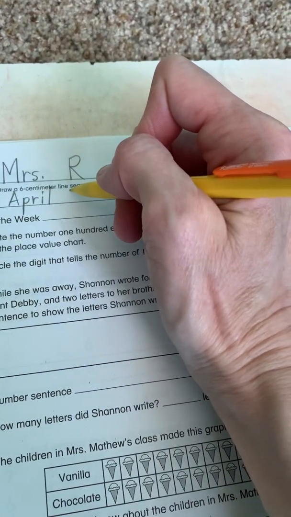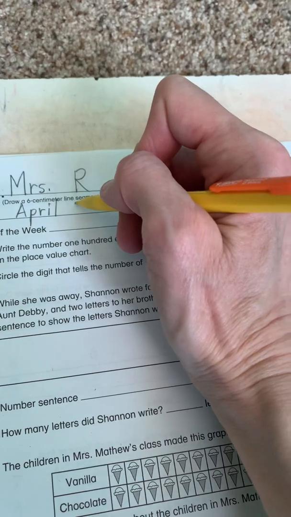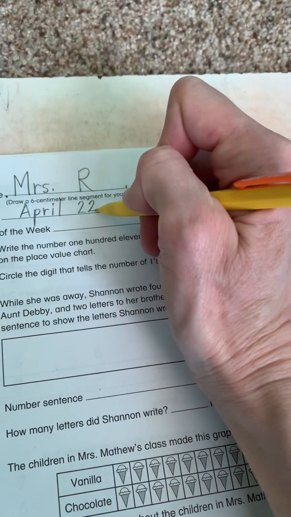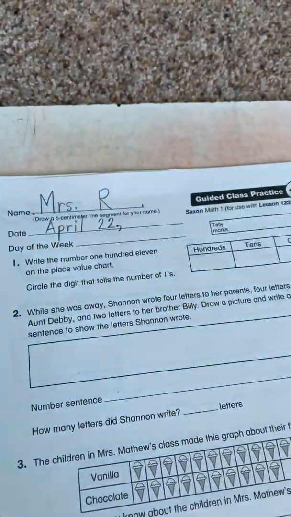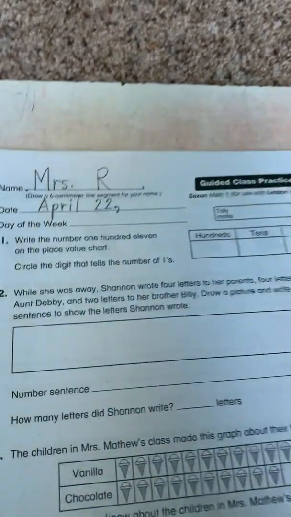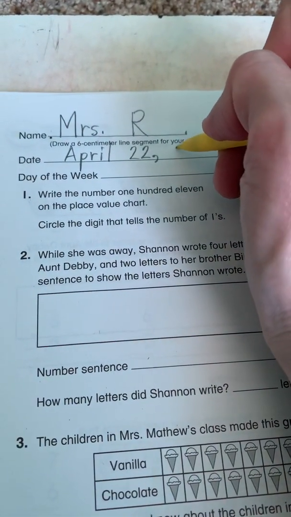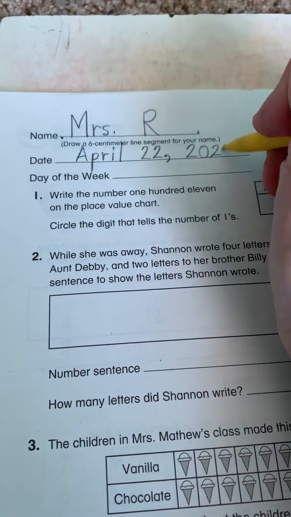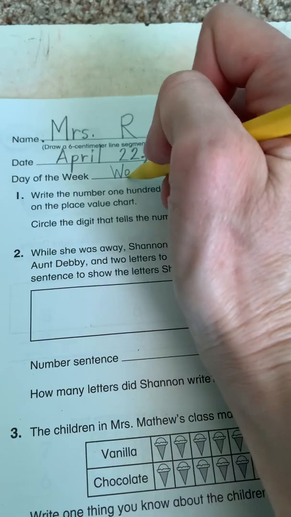Let's see, today. What is today's date? It was the 20th, then it was the 21st. Today is the 22nd. Yeah, today's Earth Day. We've been celebrating Earth Day for 50 years. So today is April 22nd, 2020, and the day of the week is Wednesday.